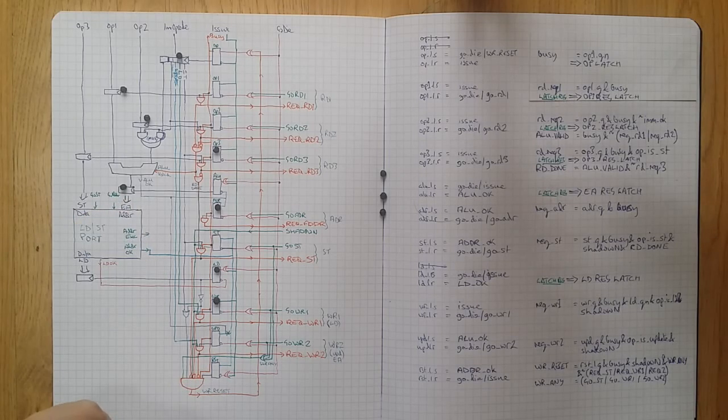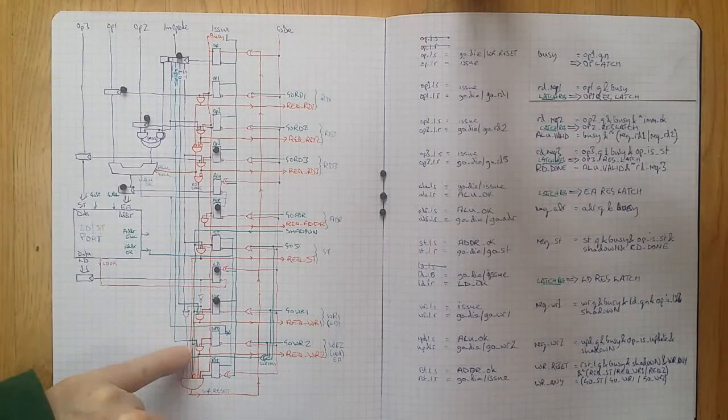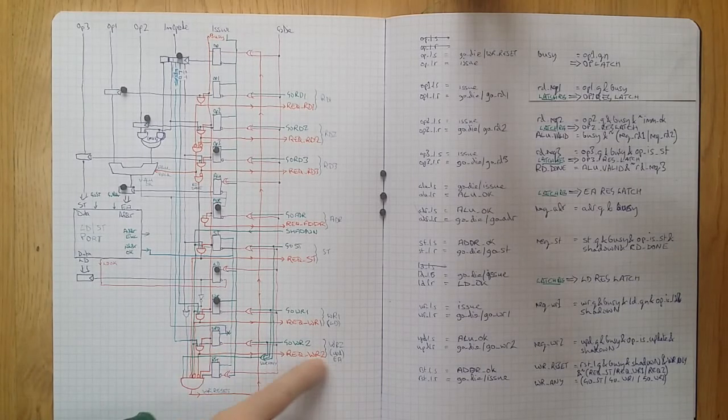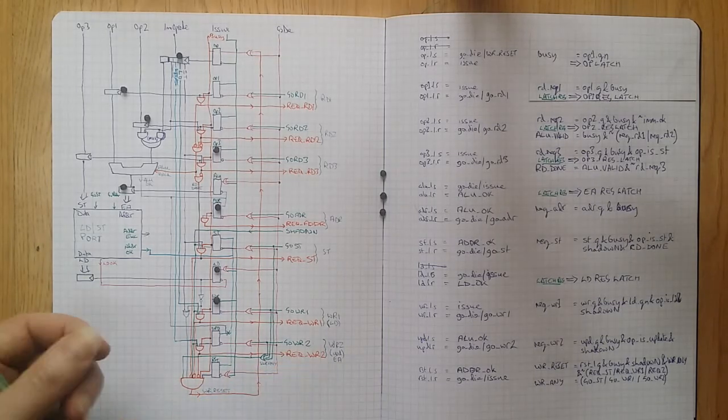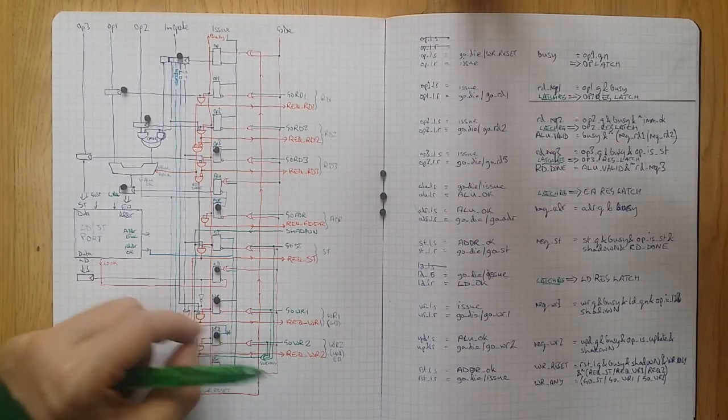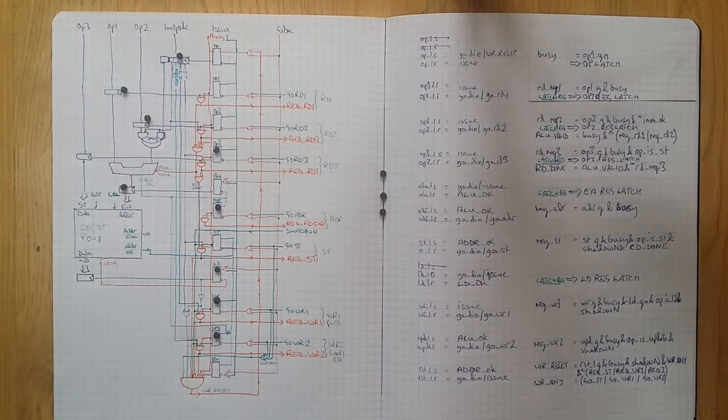Okay. So now, if update was not set, then this AND gate doesn't fire, and no request for that register file write port will be made. It's real simple.